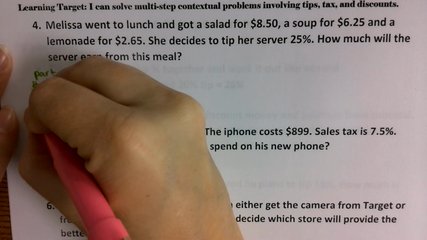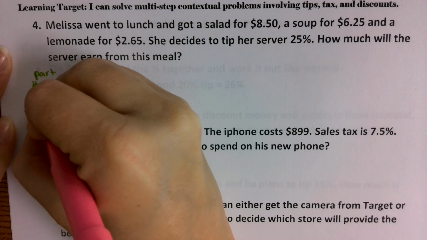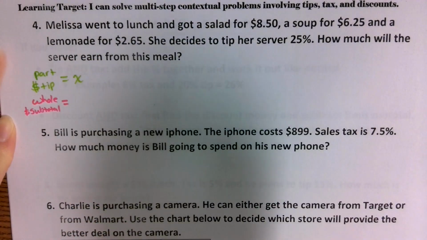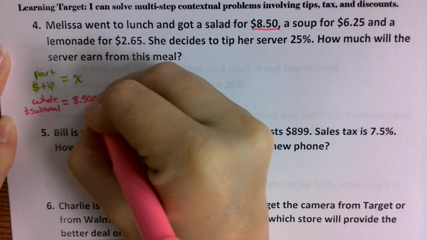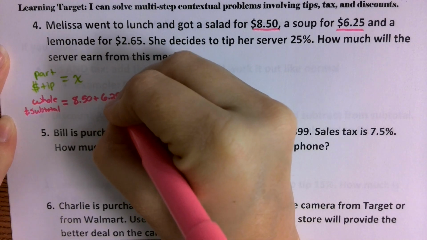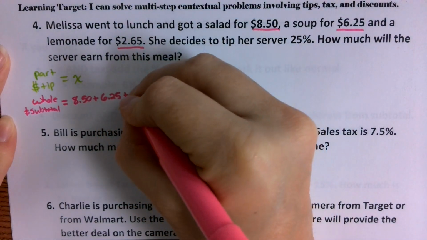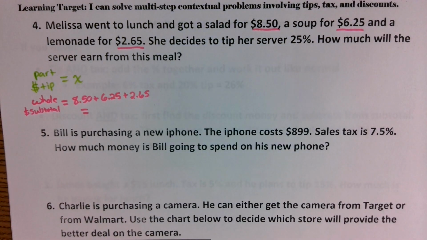We know the whole, which is your subtotal, means that I've got to add all of this money together. I've got to add the $8.50 plus the $6.25 plus the $2.65. Okay, when we add all of that together, what does it come out to?